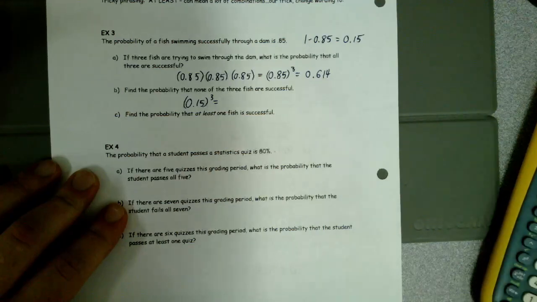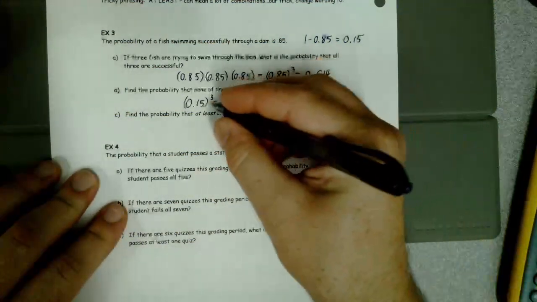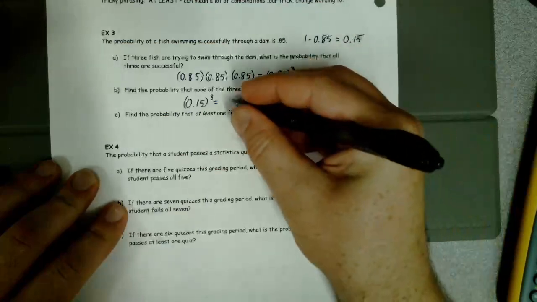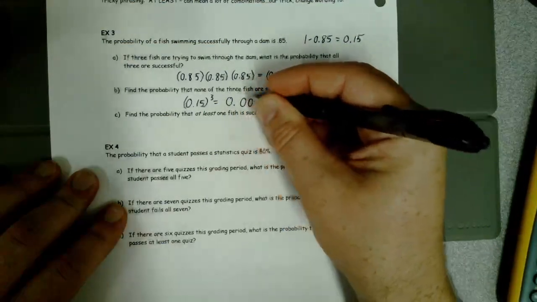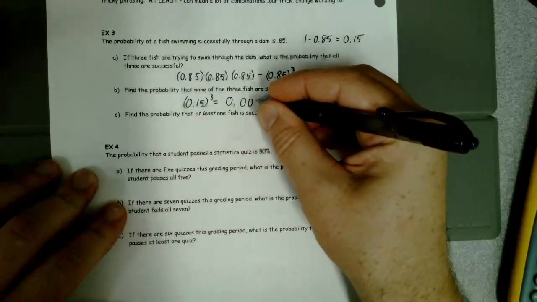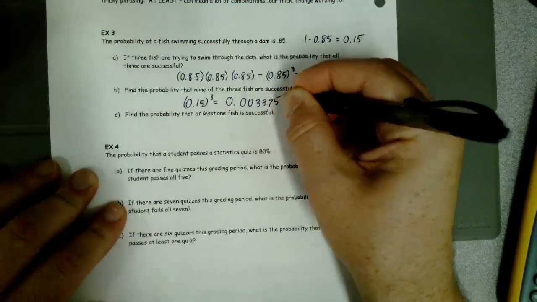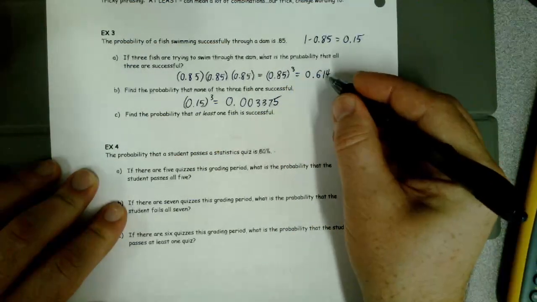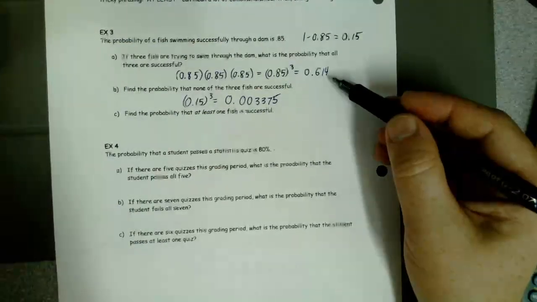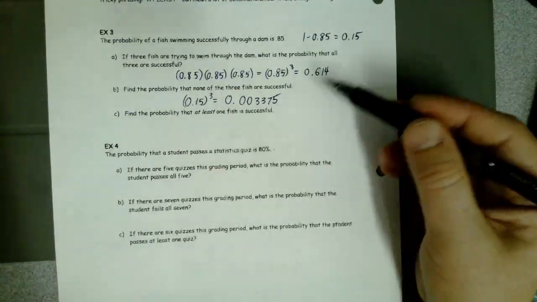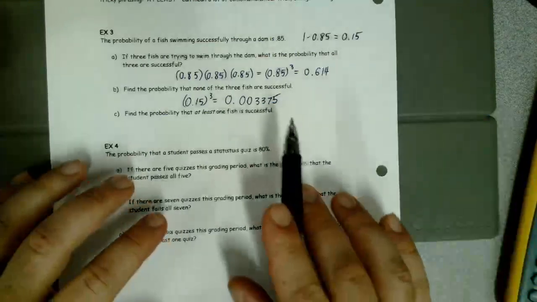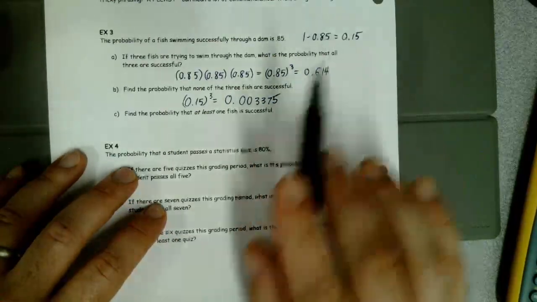So please be very careful here that you do the 1 minus to the original probability here. Every once in a while, I get someone who tries to do 1 minus from this one, but the opposite of all 3 making it is not none of them making it. Remember, you could have 1 or 2 or 3 or whatever. So make sure you do the complement to the original one.